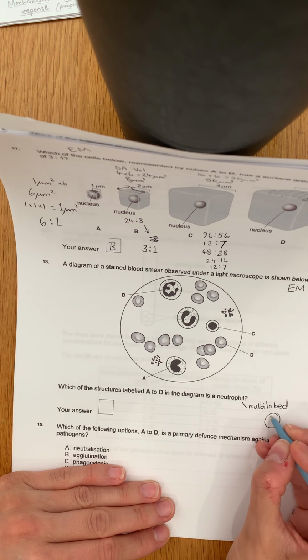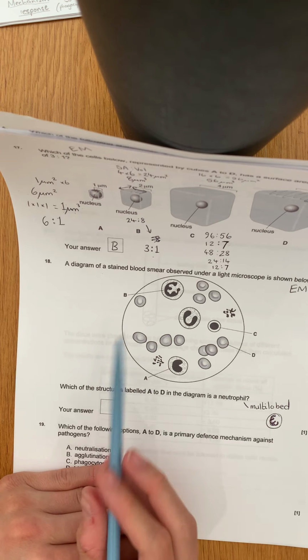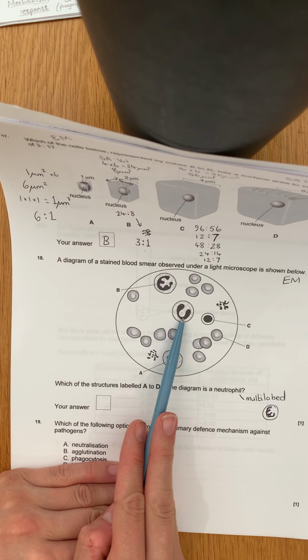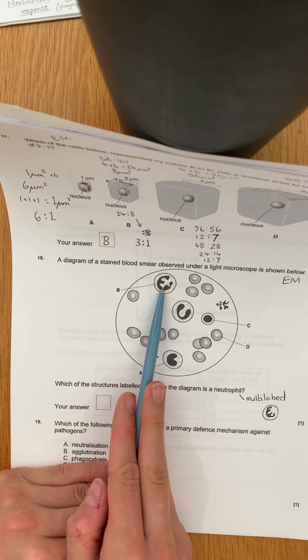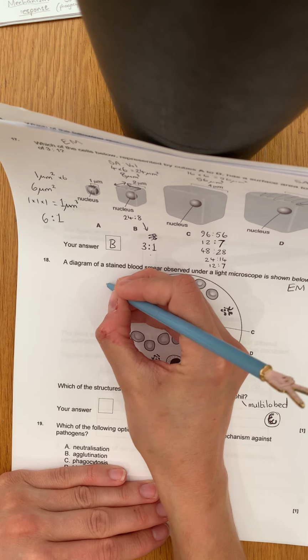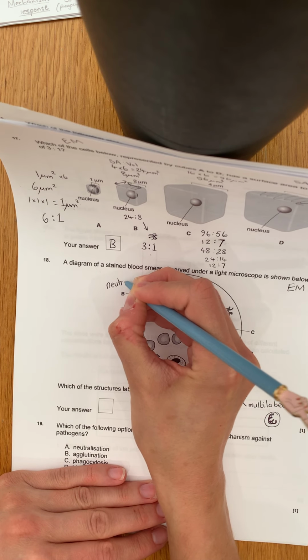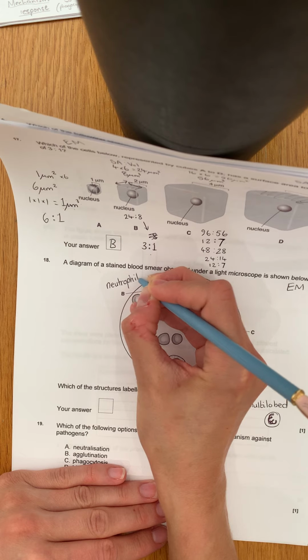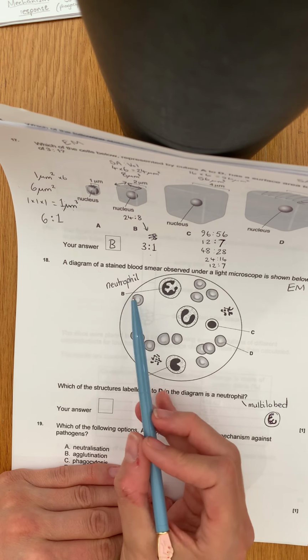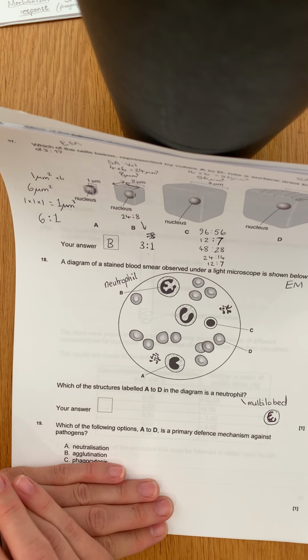So it has something like this. Okay, so we can see one here. That might be a neutrophil as well, probably. But we know that B will be a neutrophil. Now I'm just going to label all of them because although I don't need to for the question, it's good for your revision. Okay, that's a neutrophil. It's multi-lobed.